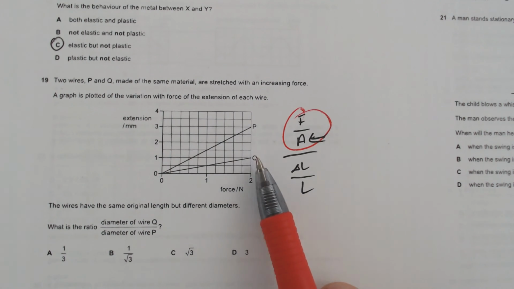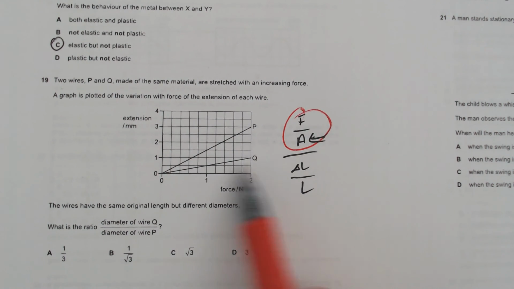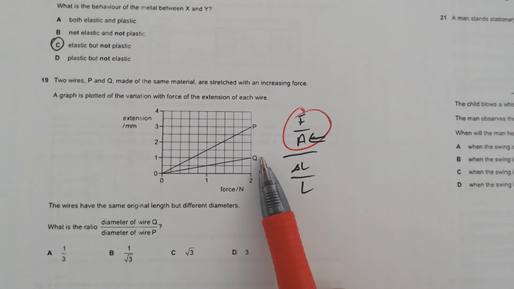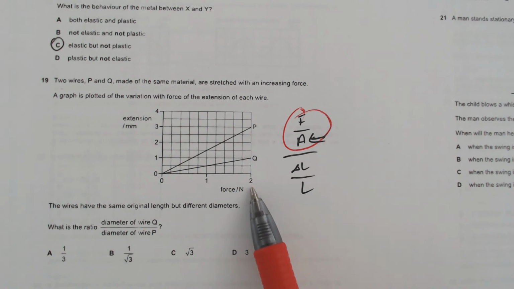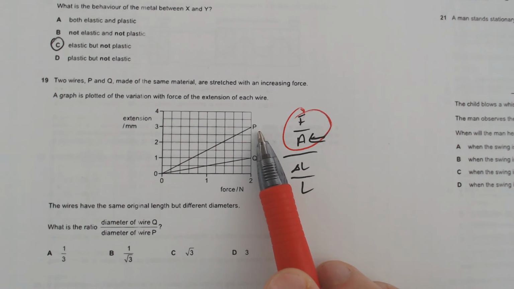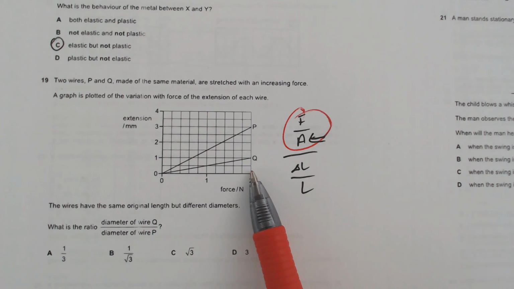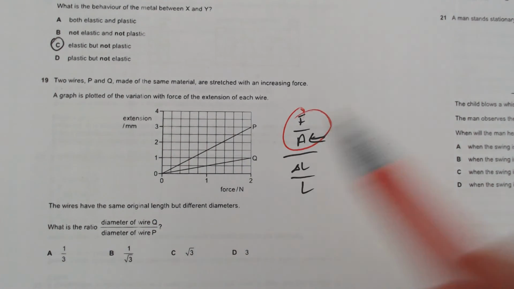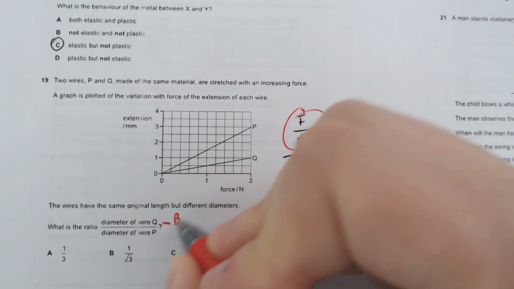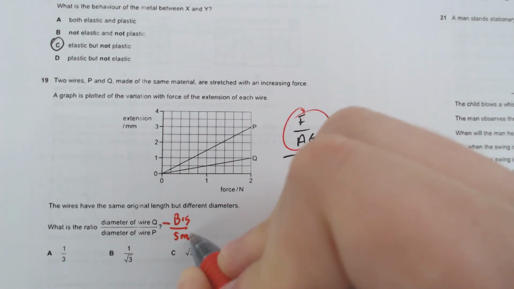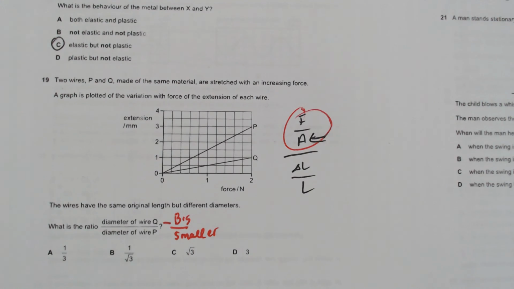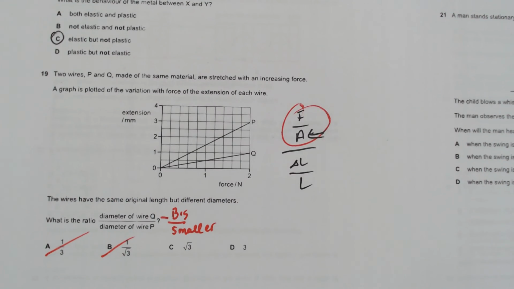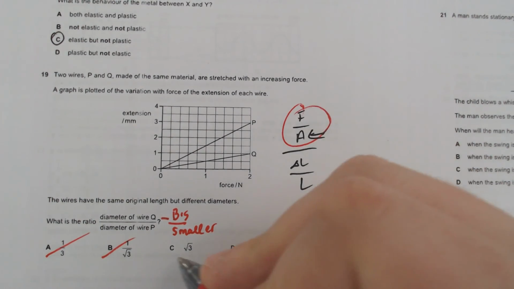If it takes more effort to extend, like we pull for 2 newtons and it only goes to 1 millimeter, versus the other guy pulled for 2 newtons and it got to 3 millimeters, Q has got to be a bigger, thicker wire because it would be harder to move. And that means that we have a bigger value over a smaller value. Anytime you have a bigger value over a smaller value, you can rule out the things that don't do that. And then you're left with either 3 or square root of 3.